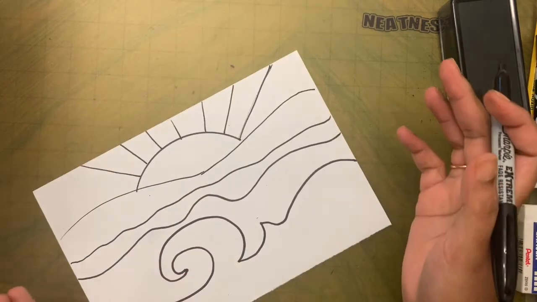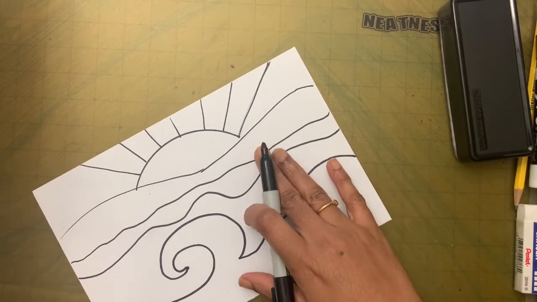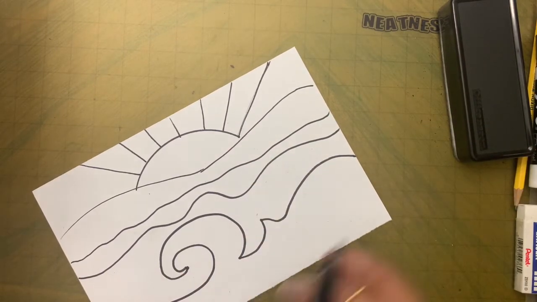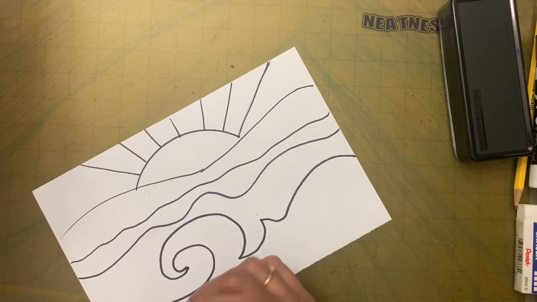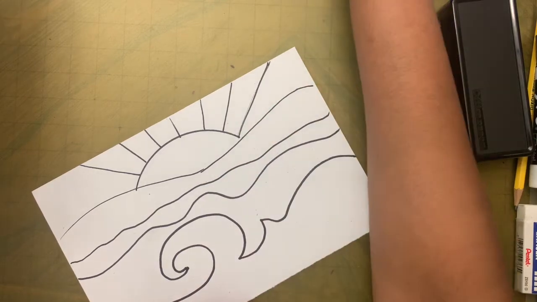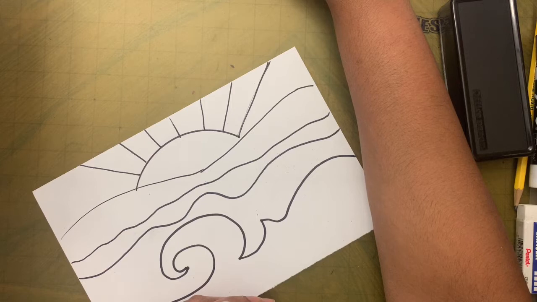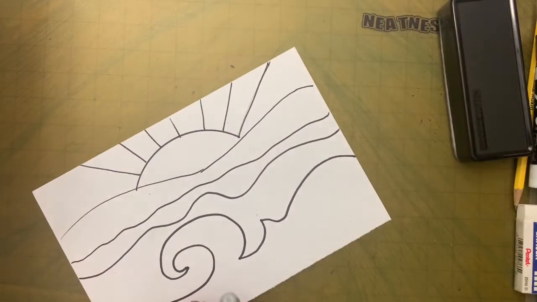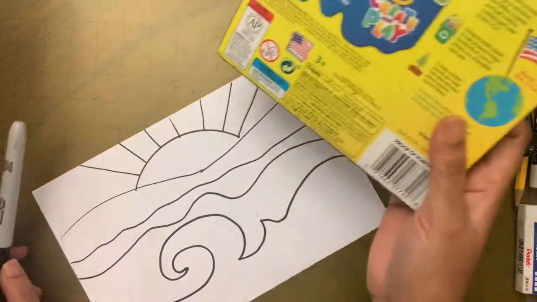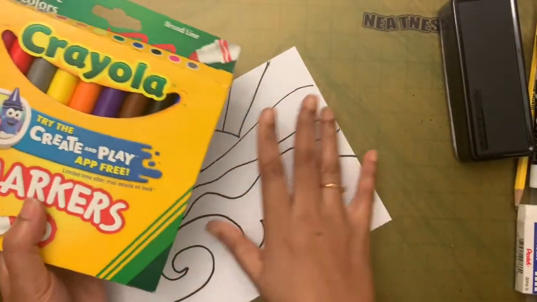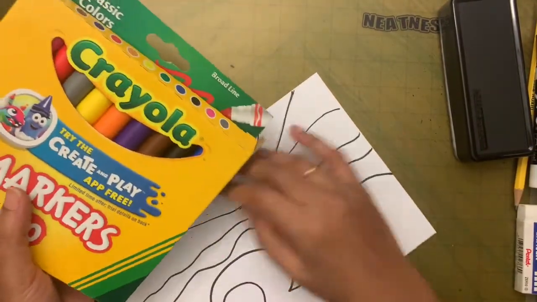So see how I did the lines. Now you can either use just the black marker and then make the pattern and then color over with the crayon, or do you want to make the patterns with the crayon? It's up to you. You can choose. So if you're using multiple colors, let me tell you one thing.